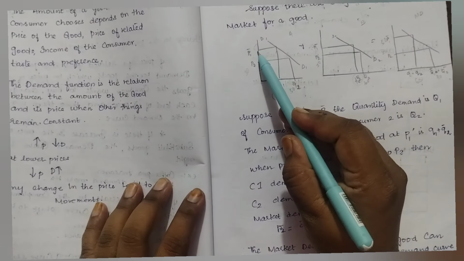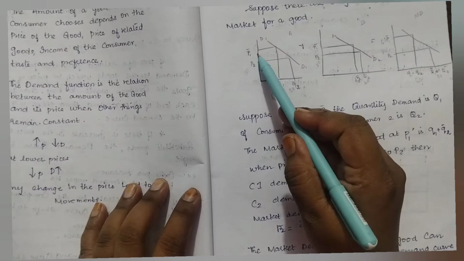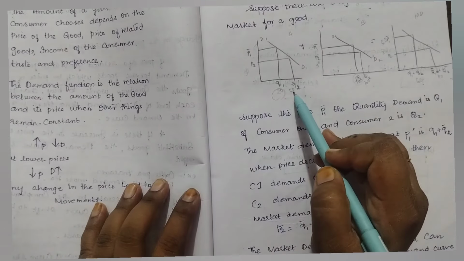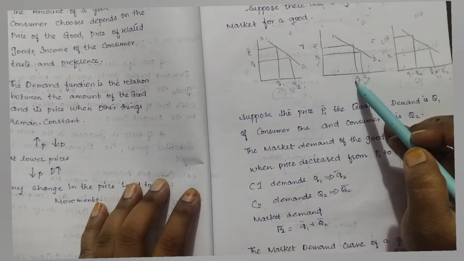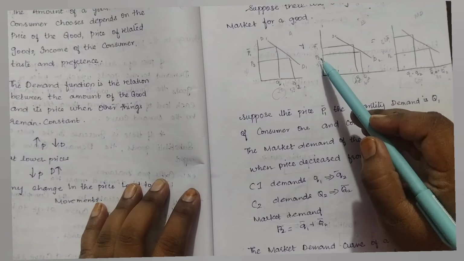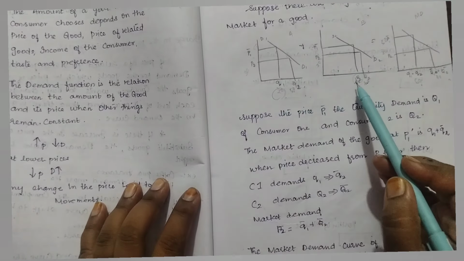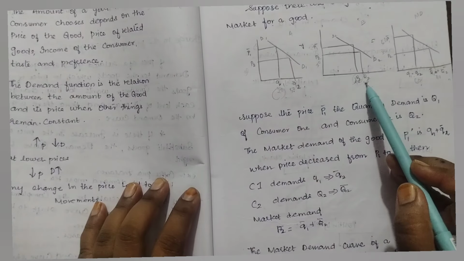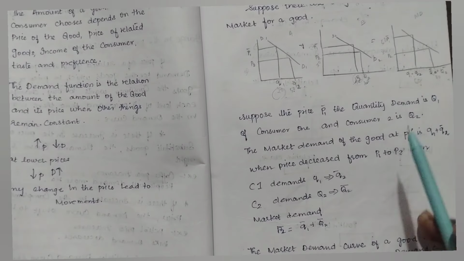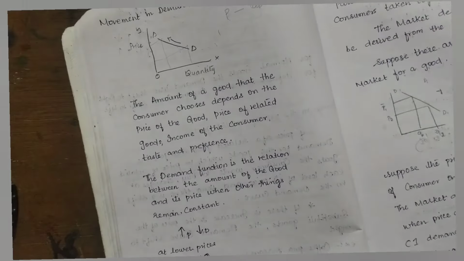Suppose the individual demanded this quantity at a particular price. When the price reduced, the same consumer demanded this much quantity. The second consumer demanded this much quantity at a different price, and this much at another price. By adding this and this, you will get the market demand at various prices. So it is called horizontal summation.